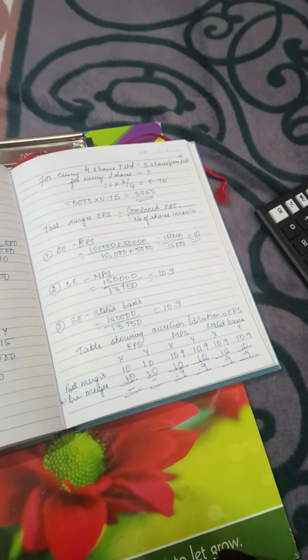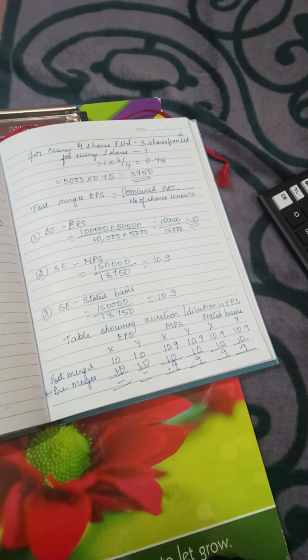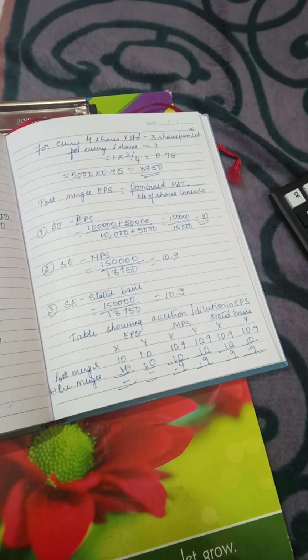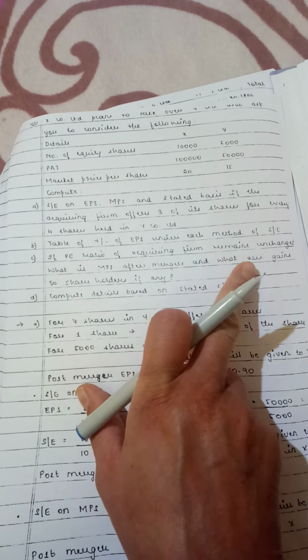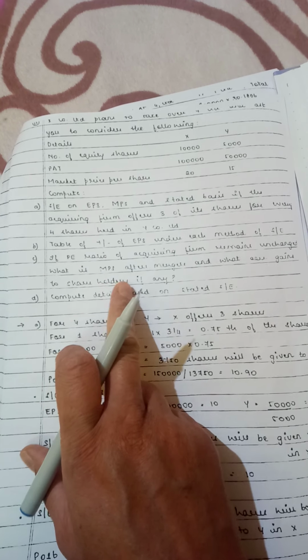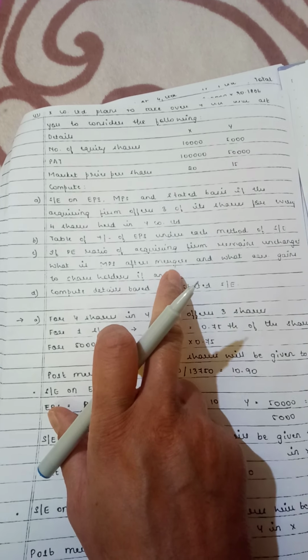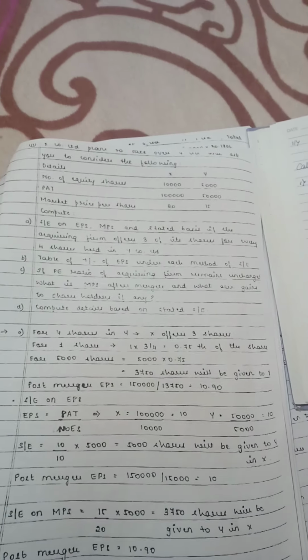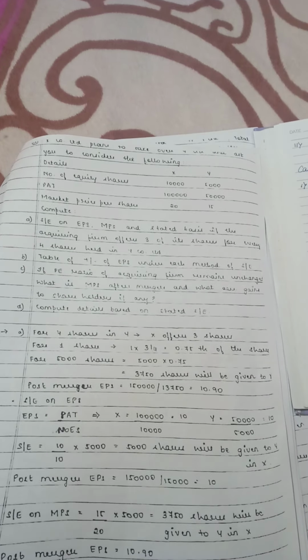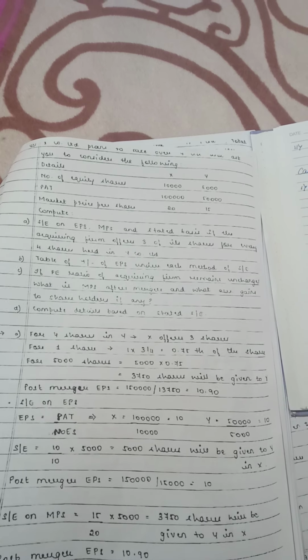The next question which we have is, if PE ratio of the acquiring company remains unchanged, what is MPS after merger and what are gains to the shareholders if any? So here we are assuming that the PE ratio of the acquiring company is remaining same.